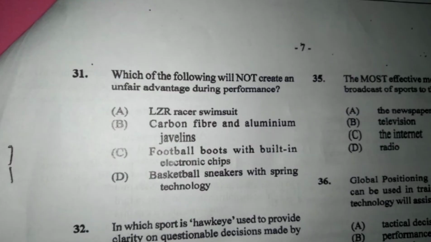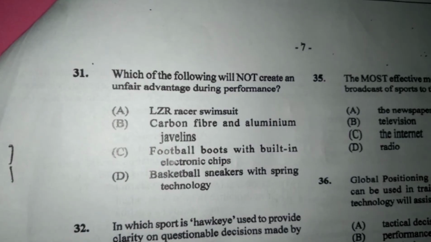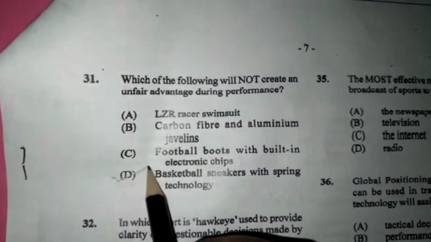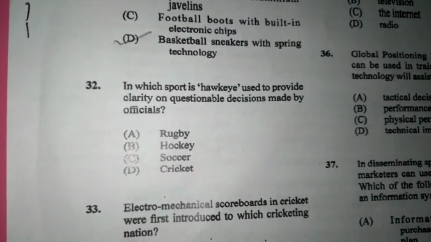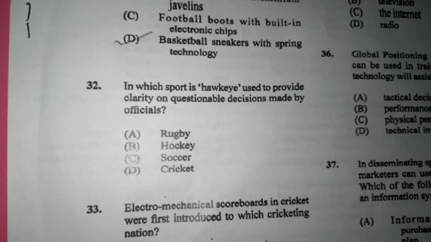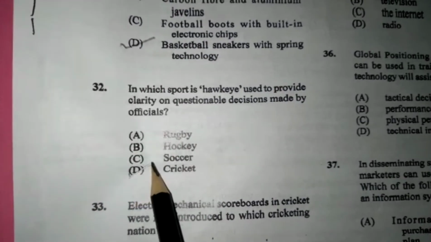Which of the following will not create an unfair advantage during performance? And the answer here is D. In which sport is Hawkeye used to provide clarity on questionable decisions made by officials? And the answer is D.